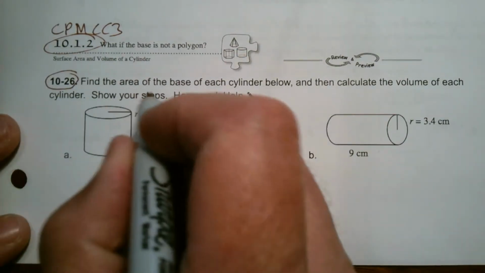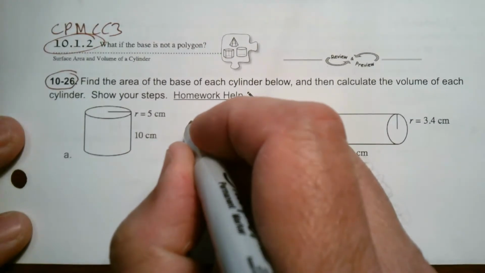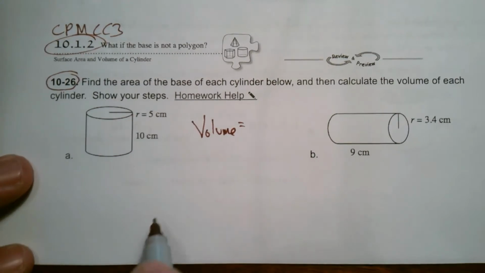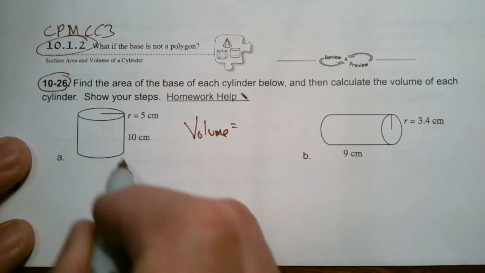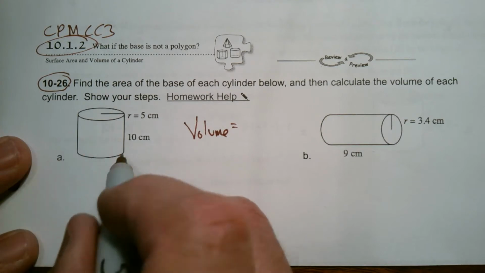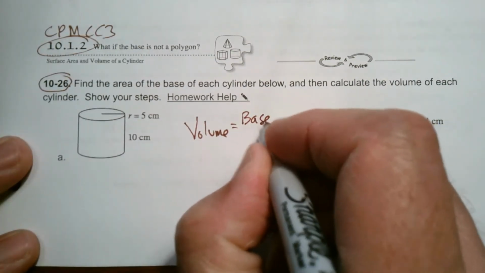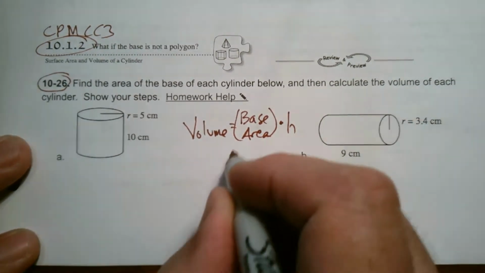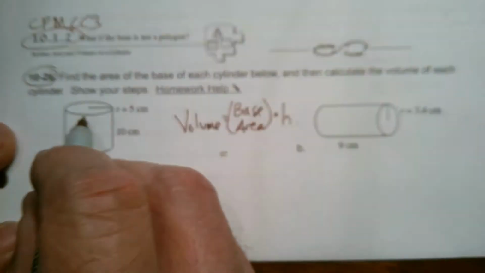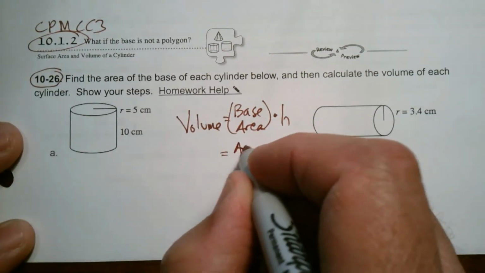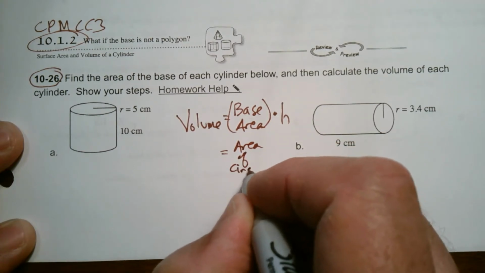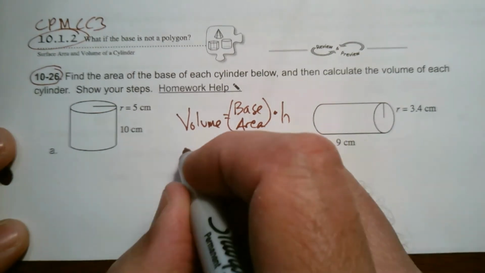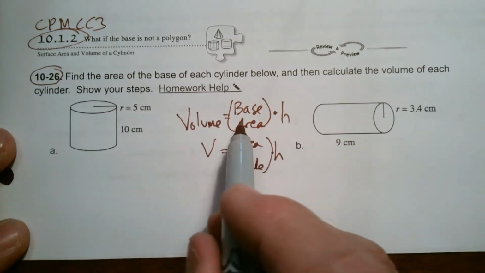Show your steps. Why find the area of the base? Because finding the volume of a cylinder is very similar to a prism. With the prism, you would find the base area times the height. Well, that's the same situation here. It's the base area times the height. The base area for a cylinder is always the circle. So once you find the area of the circle, you multiply it times the height. That's the volume of a cylinder.